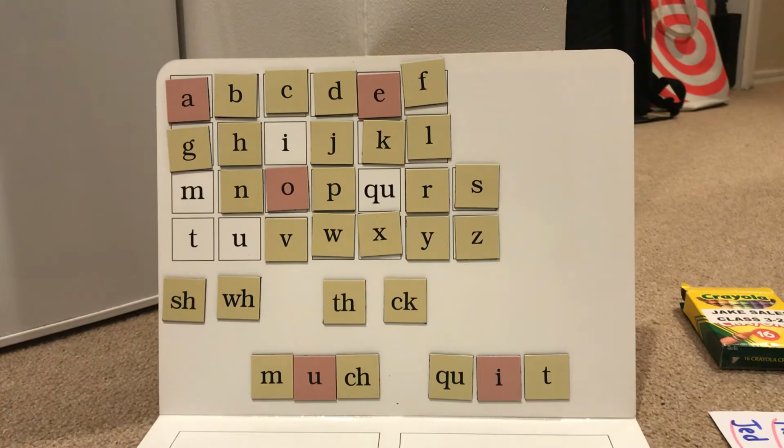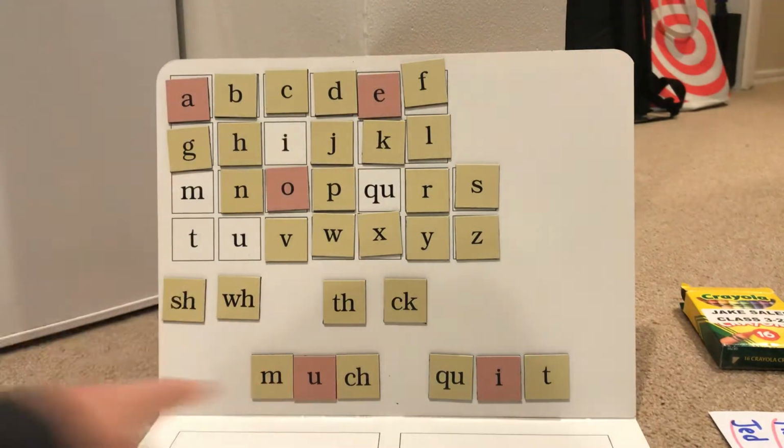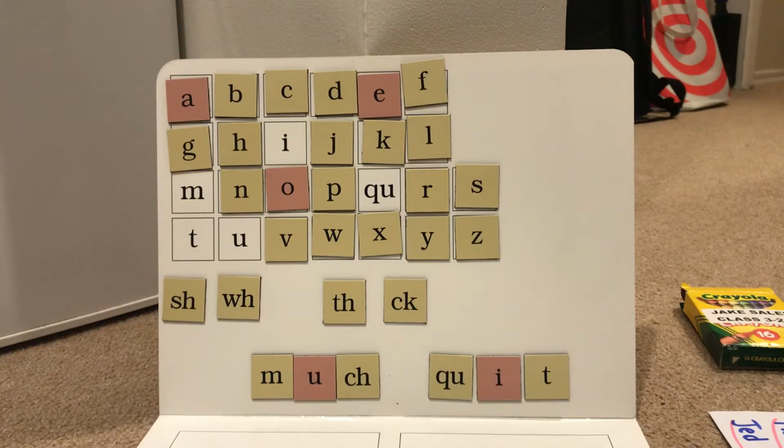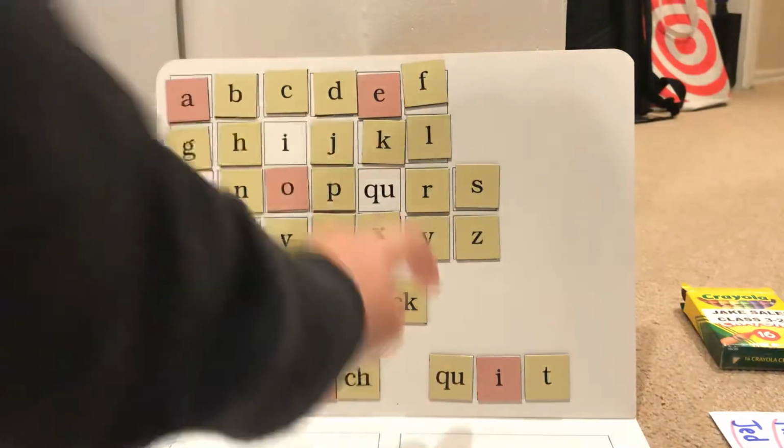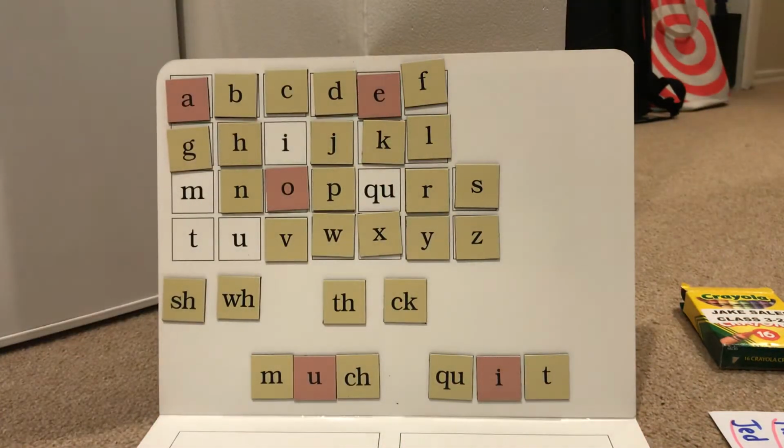Okay, now let's look at those words. Which one of those words has a digraph sound? If you said much, you are correct. The CH is a digraph sound in much. What about one of those words has the chicken letter with his buddy? Which one is that? That's right, that's QU. All right, good job. So those were some of the word of the day words that we've had so far.